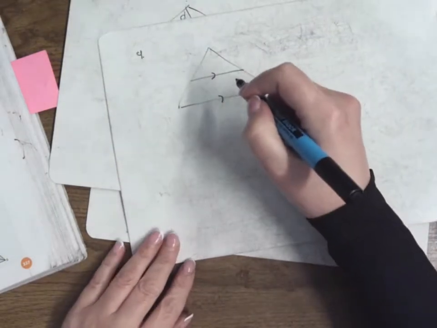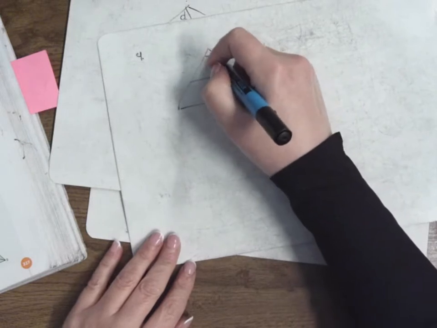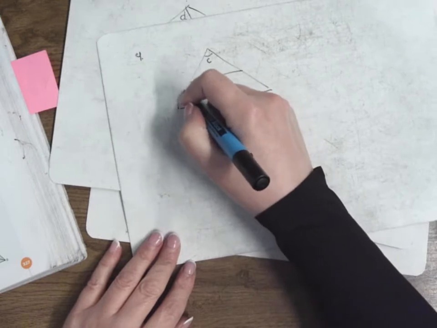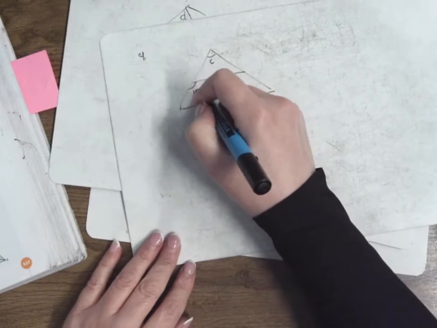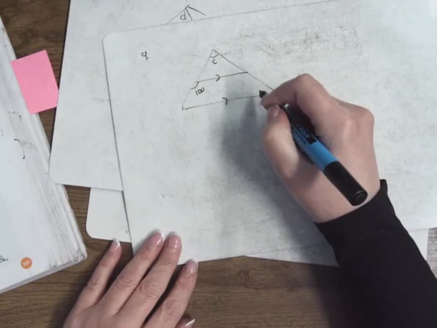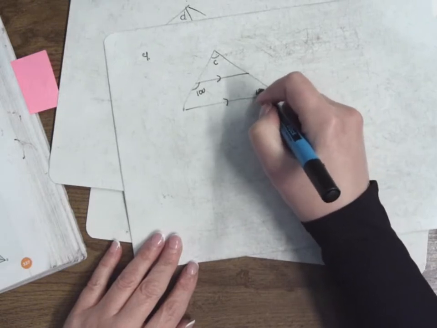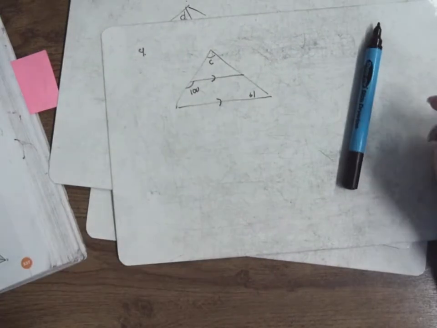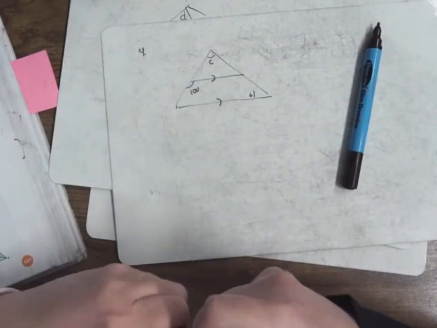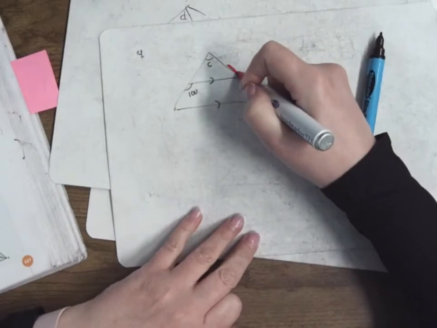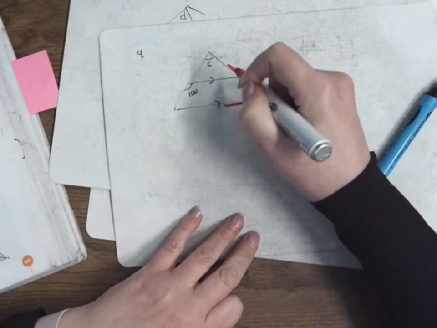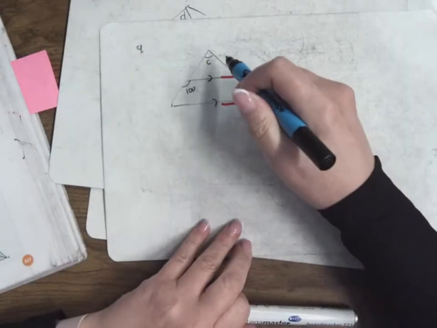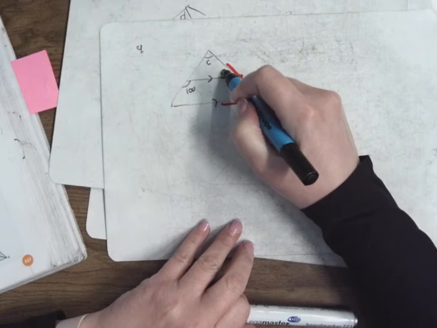So this up here is C. This down here is 100. And this over here is 61. And the question is to find C. Look, I can do an F on the parallel lines. It's going to be a backwards F. So look, there's an F. See it? So if that one's 61, it means the one in here is also 61.